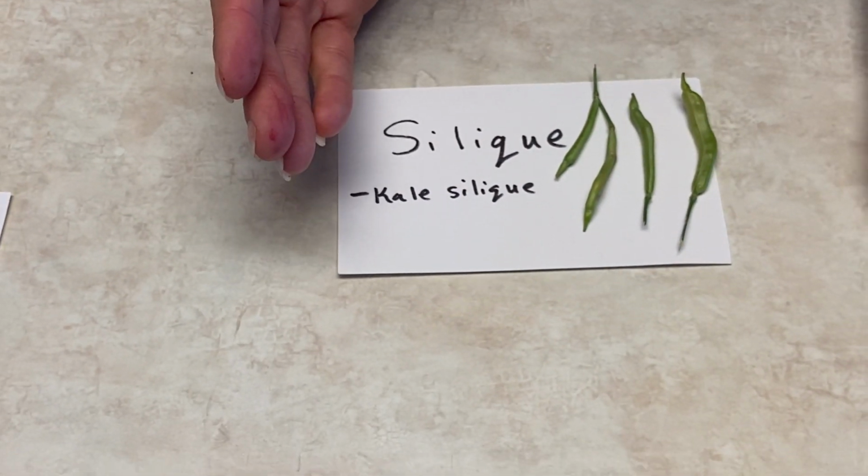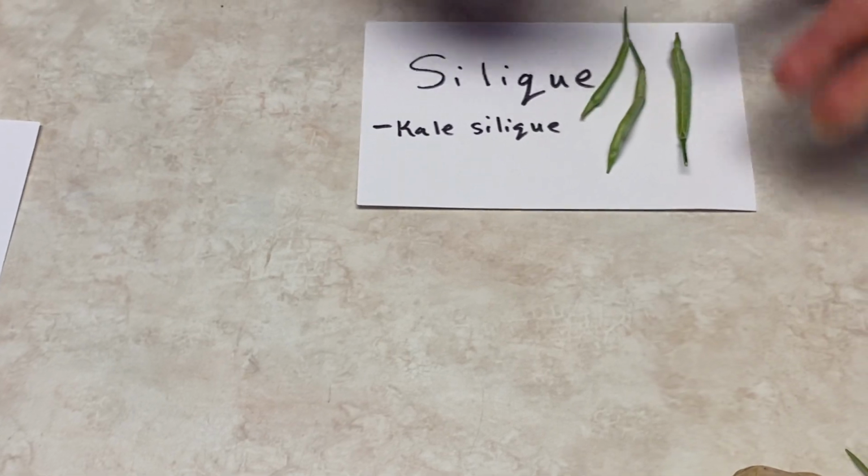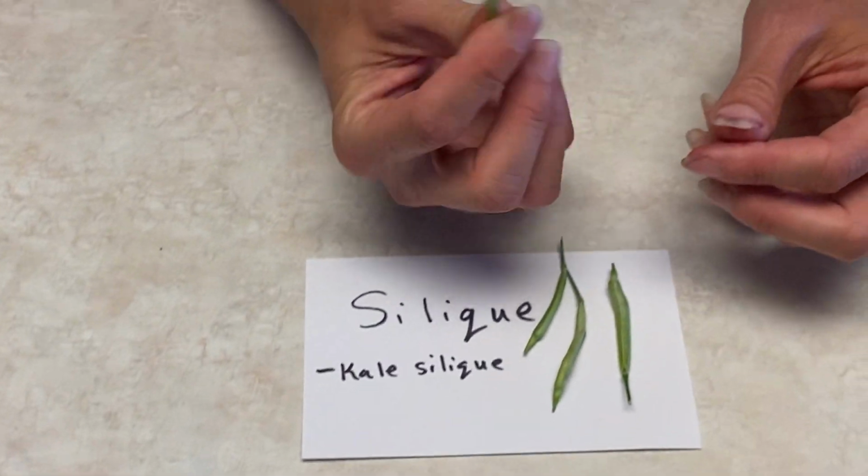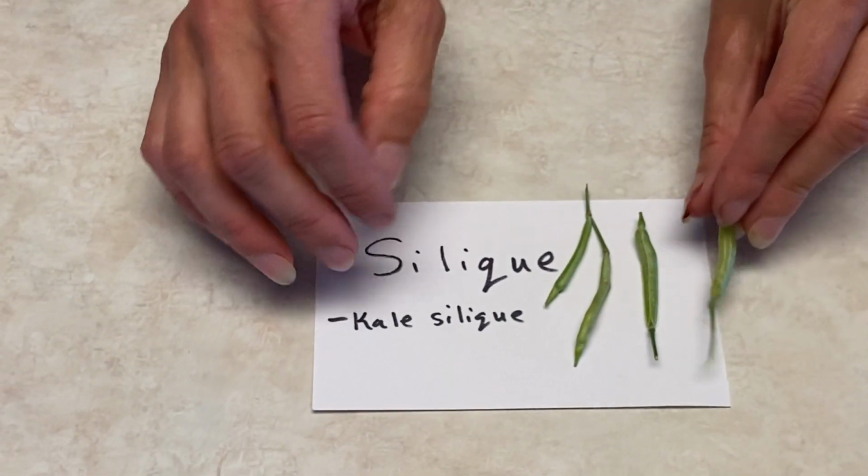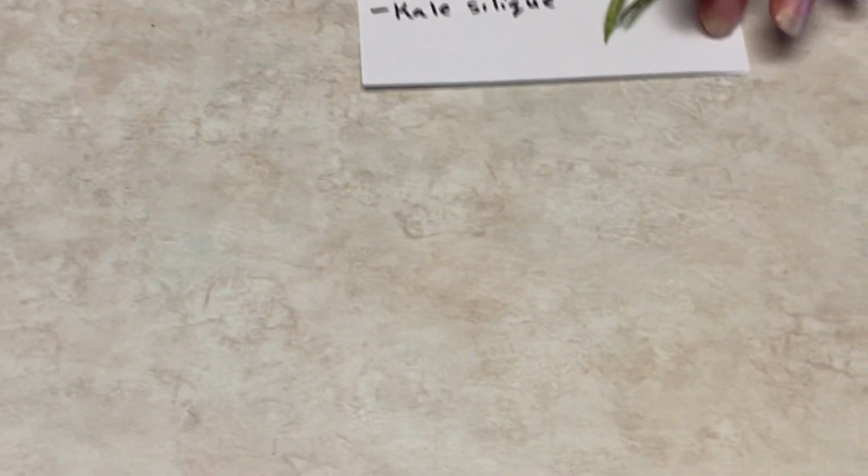So that's an example of siliques. And again, like I just spoke of, the condiment mustard, which is in the same family, obviously, comes from very similar pods to this, okay? So inside of that are the precious seeds.